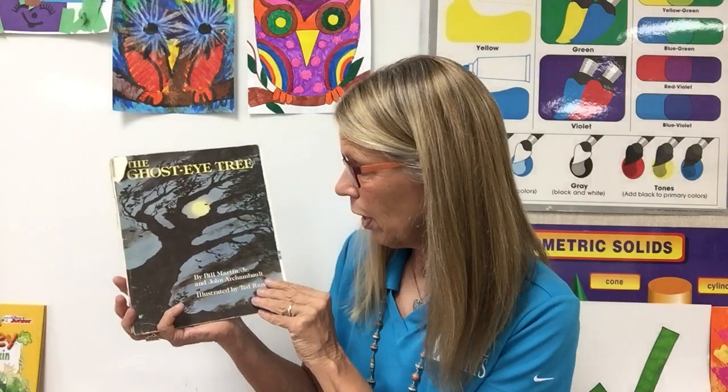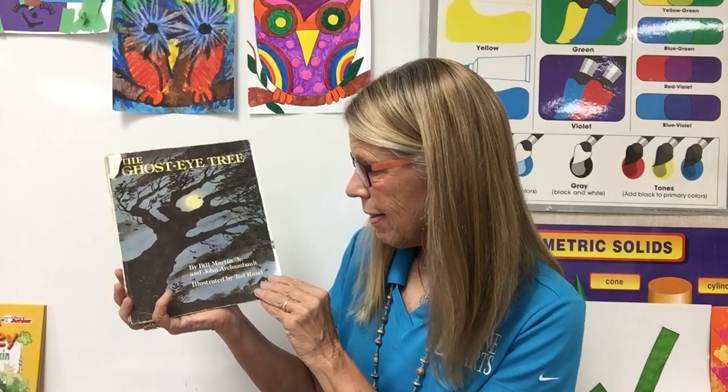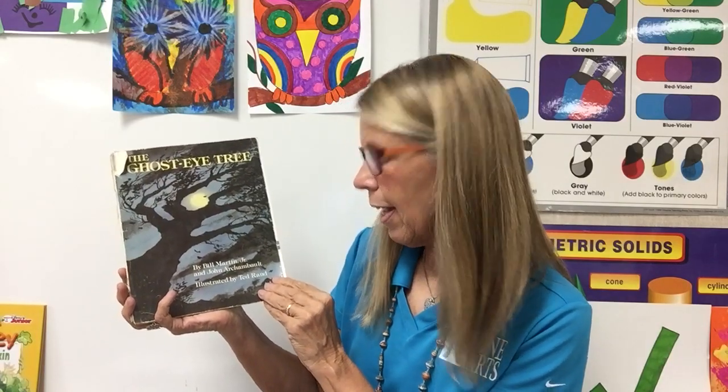And I'm going to read you one of my very favorite books. In fact, it's such my favorite book. Look how old it is. It is one of my most absolutely favorite books. So I want to share it with you. And the name of it is The Ghost-Eyed Tree by Bill Martin Jr. and John Archibald. And it's illustrated by Ted Rand.